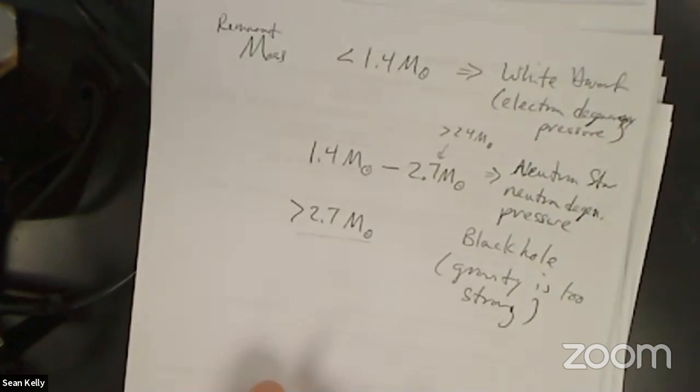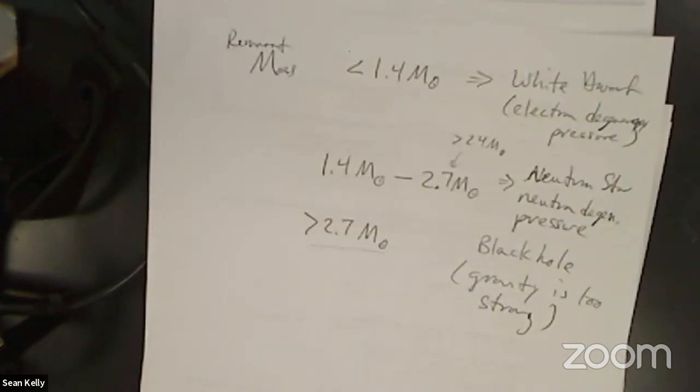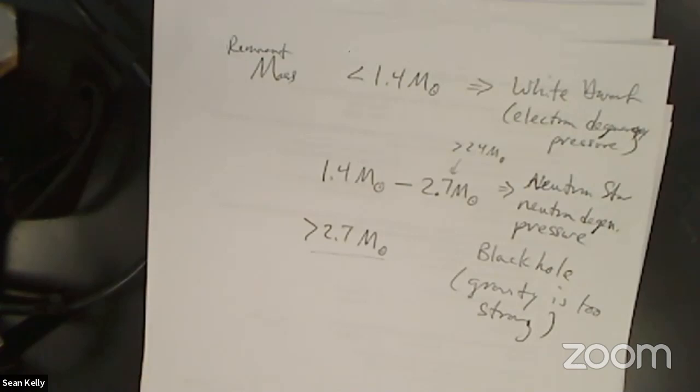There's nothing to stop gravity. Then you get a black hole. Okay, so that will be our topic for next week.